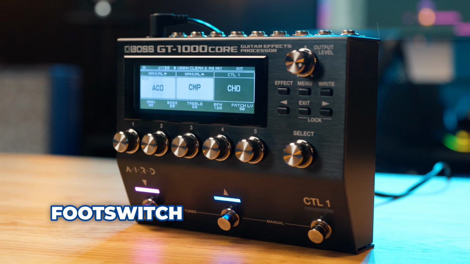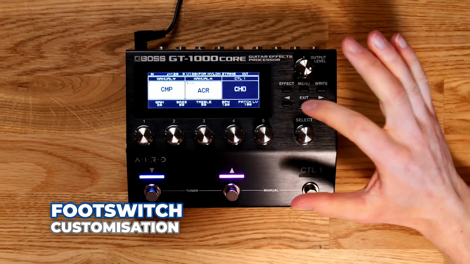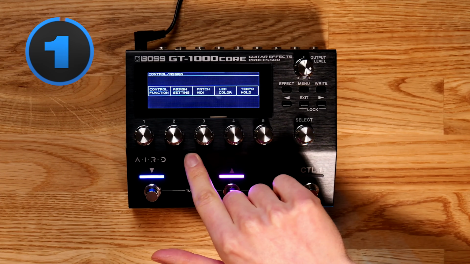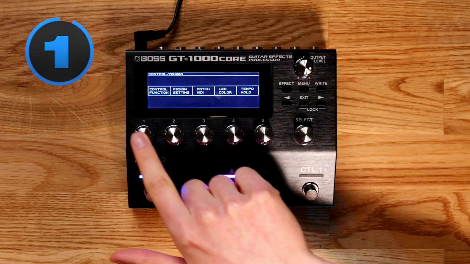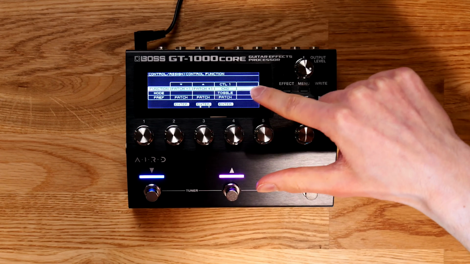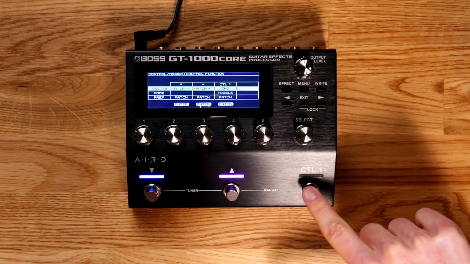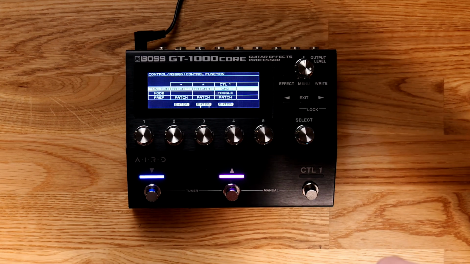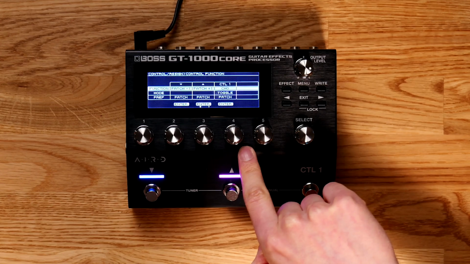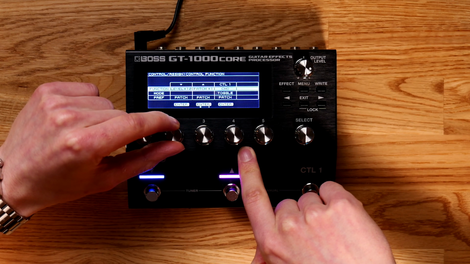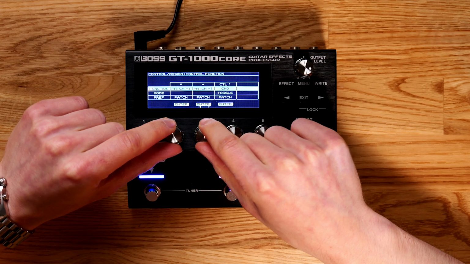First, let's talk about the customization of the footswitches. Inside of the master menu, we can scroll over to Control Assign. Inside of here, we have a menu called Control Function. In Control Function, we have this table that lets you customize the different features that can be triggered with your footswitches. Using the different encoder knobs with the associated row on the actual table, you can switch these out with just a simple rotate.